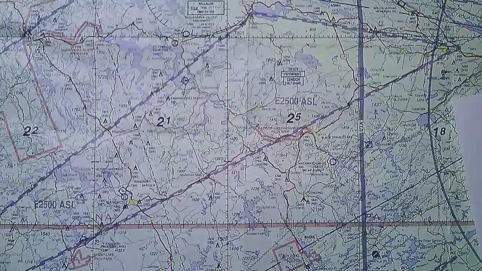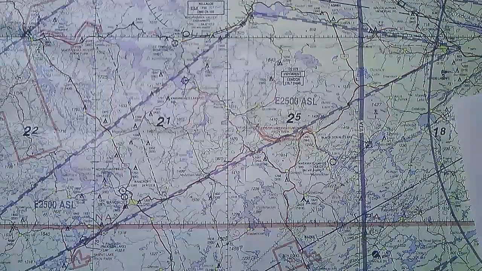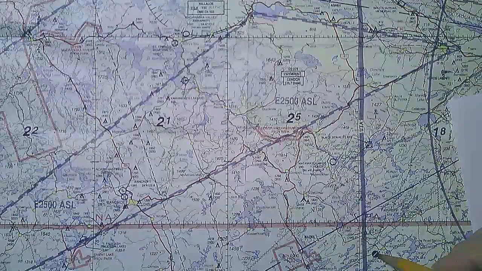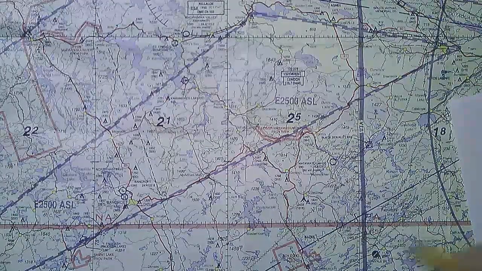So let's go and look and see how we can do this with an airport here. So I have Tomville Airport here, and let's try and determine its position. So Tomville.